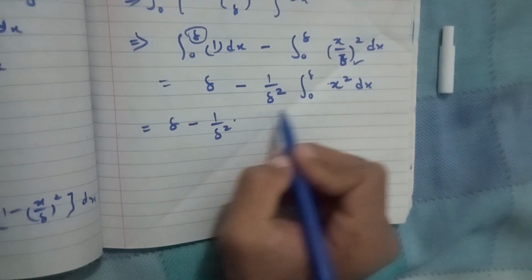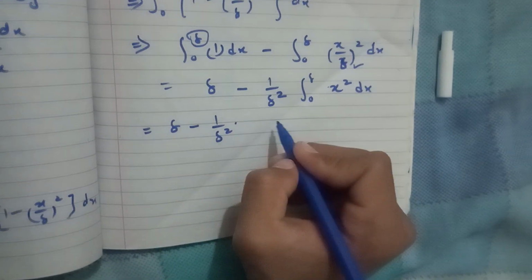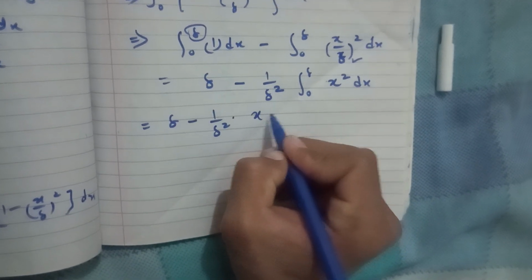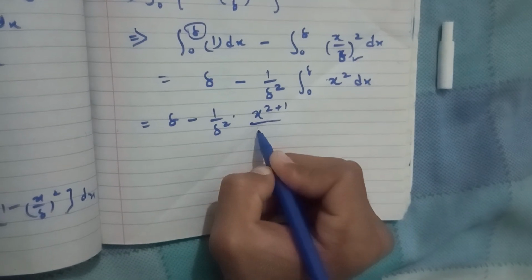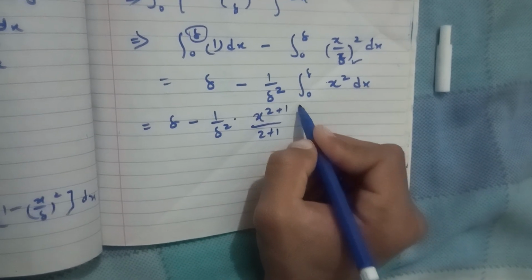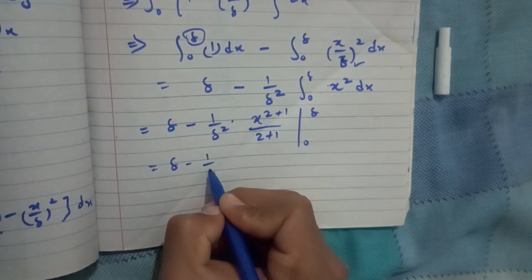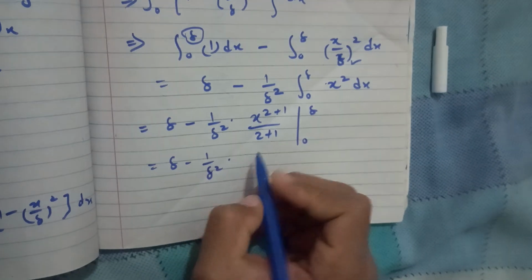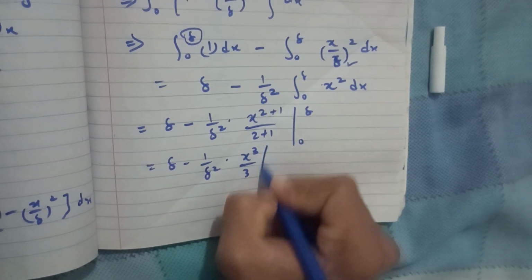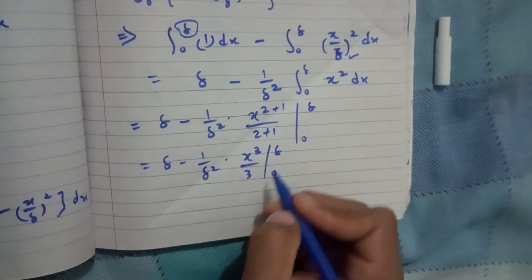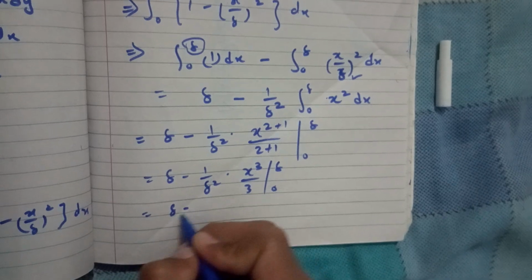When we do integration, we have the formula x to the n plus 1 over n plus 1 with limits 0 to delta. So delta minus 1 over delta square times x cube over 3 with limits 0 to delta. Now we will apply these limits and see what we get.